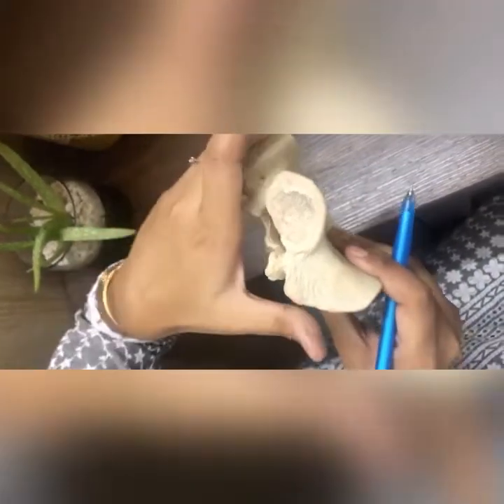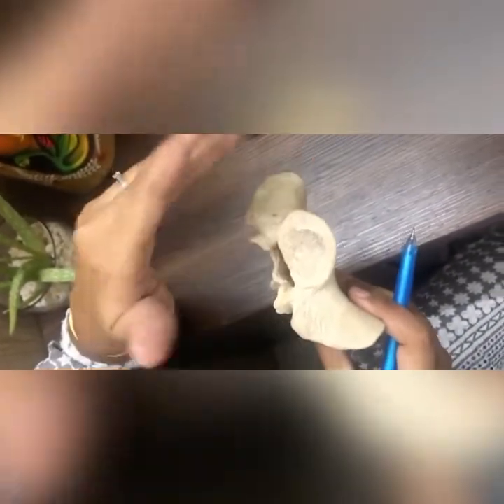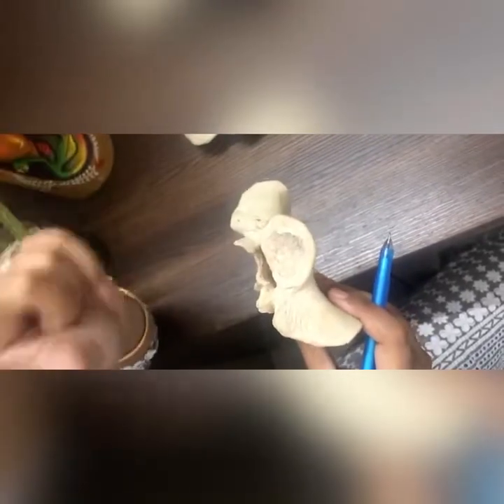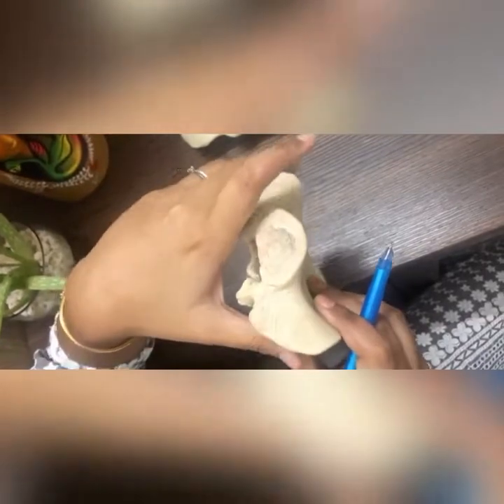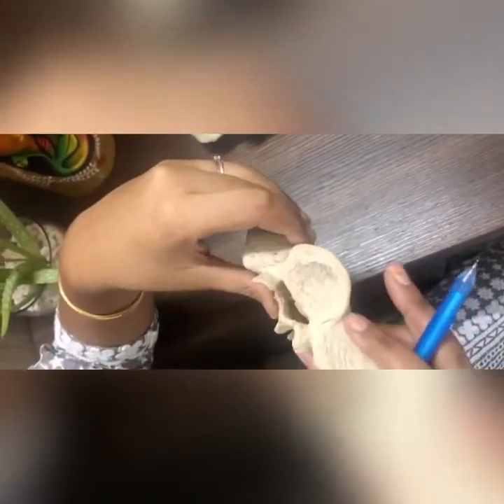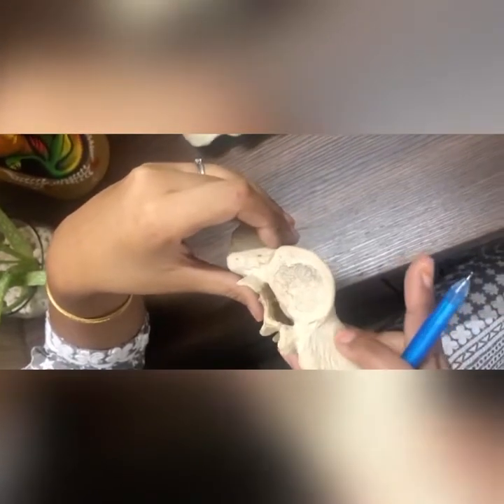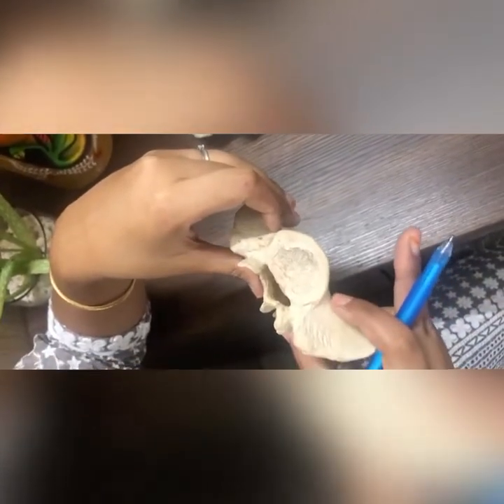We remember it with the OILS mnemonic, but you shouldn't tell this. This is the OILS: obturator nerve, iliolumbar artery, lumbosacral trunk, and the sympathetic trunk.